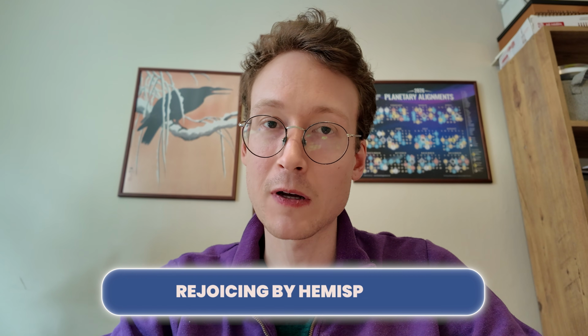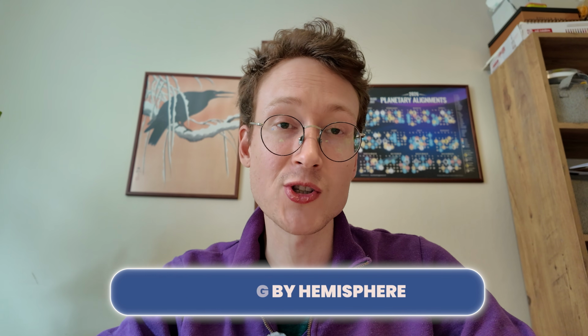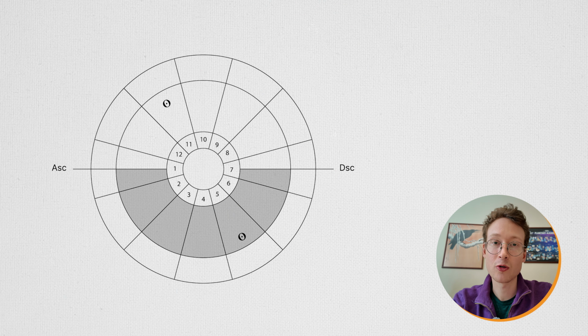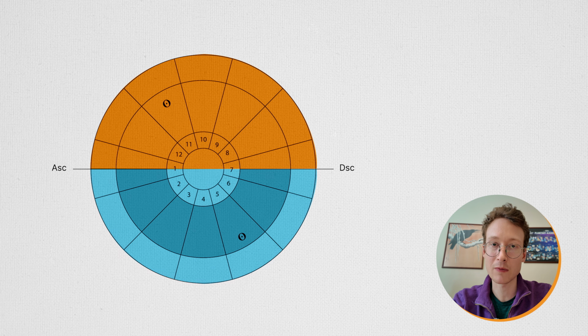The first sect rejoicing condition is rejoicing by hemisphere. This means that a planet is positioned in a hemisphere that supports its sect membership. The dividing line between the two hemispheres is the horizon, stretching from the ascendant to the descendant, and it will cut the chart in two, so you have an upper hemisphere and a lower hemisphere.